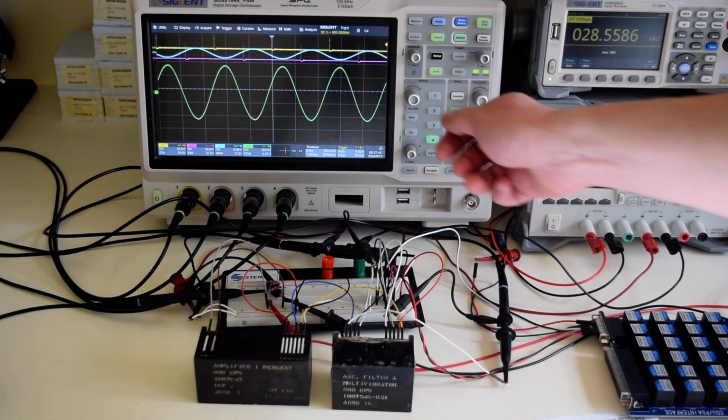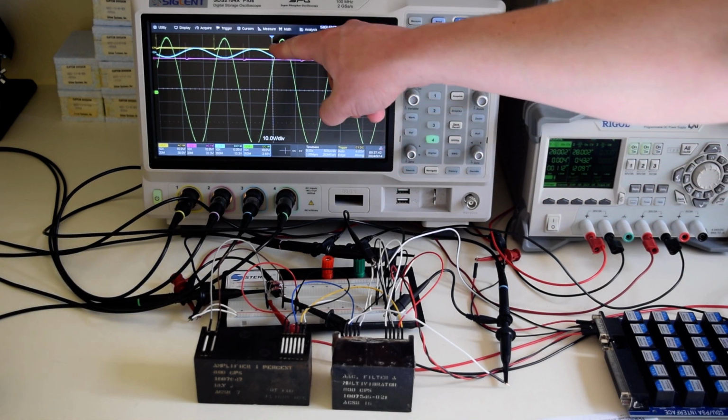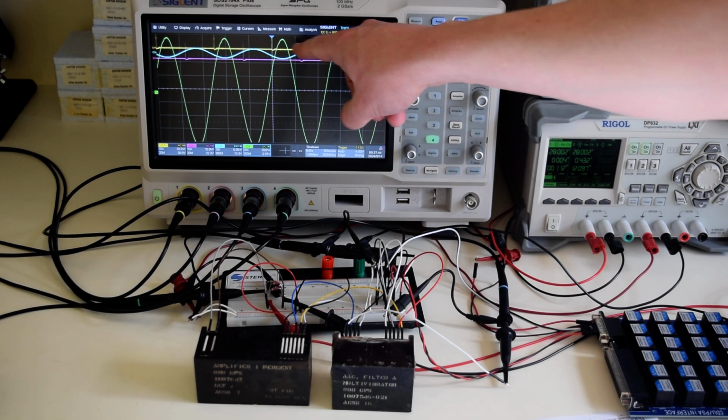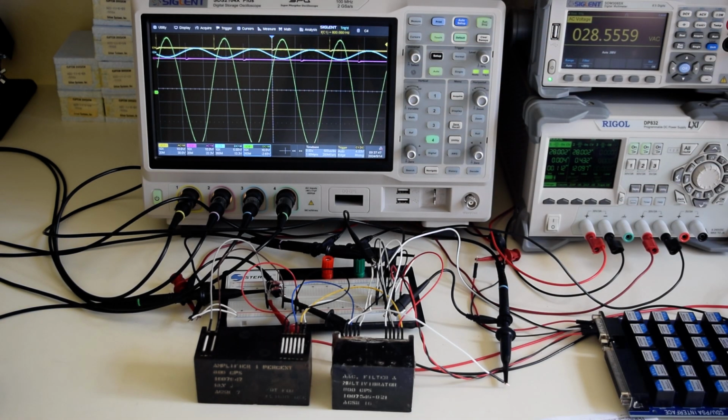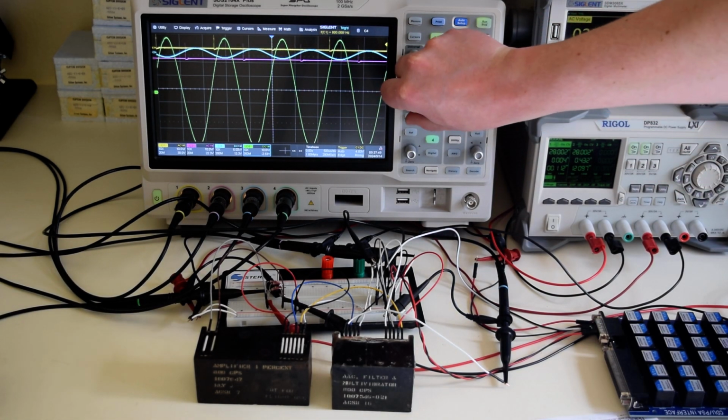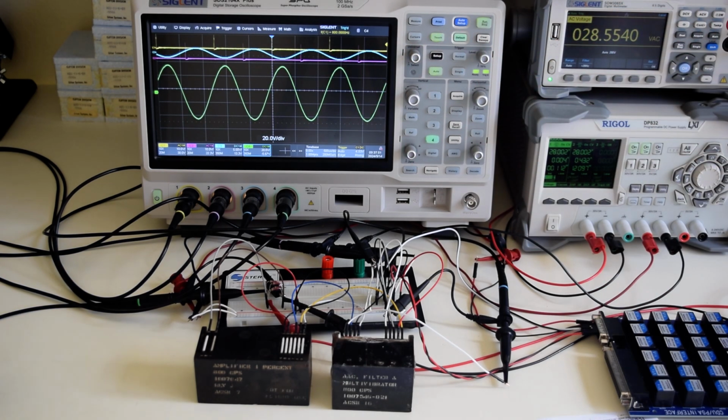And there's a little bit more of a dent in the top of the sine wave, which is probably fine. But I think these two factors are probably why this module is marked not for flight use, but it's fine on the ground as long as you heatsink it, I guess.